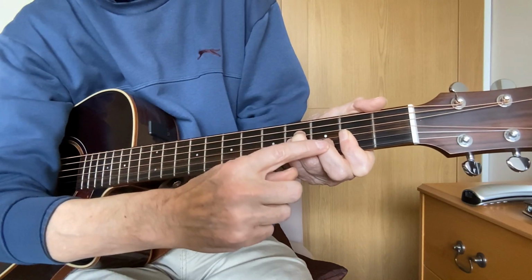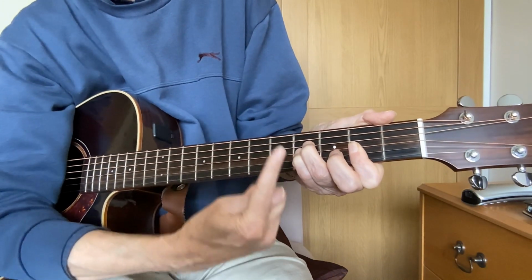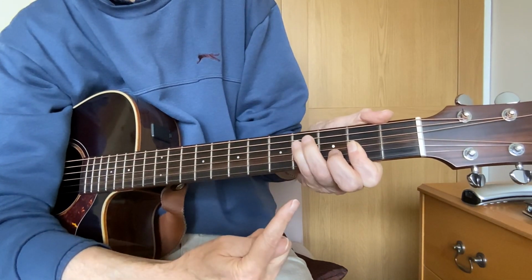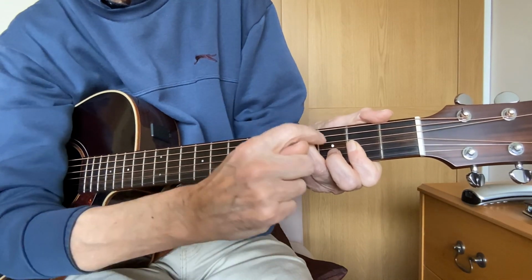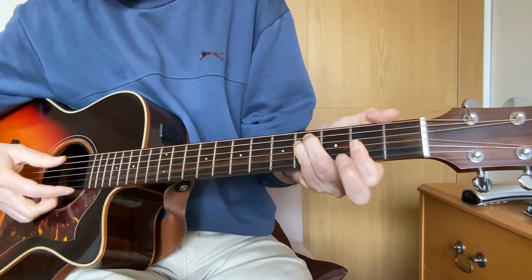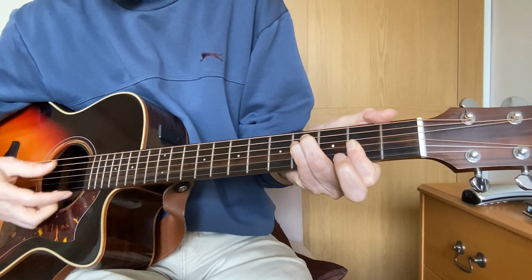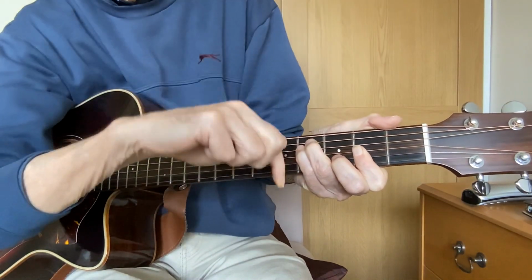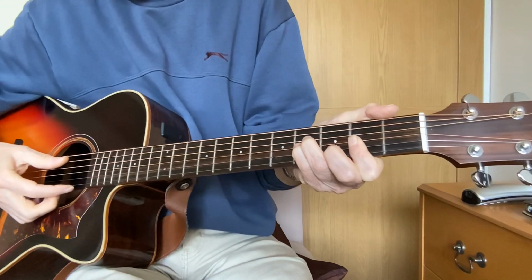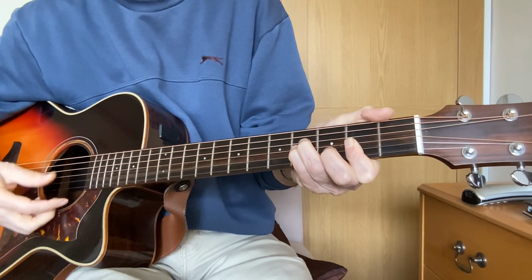And then all we do is hop these two fingers across one string, flying in formation from 4 and 3 onto 5 and 4, and lose that middle finger. And then we've got our F sharp minor. Then we put that finger back down again and hop those two fingers back. And there we have our B minor.